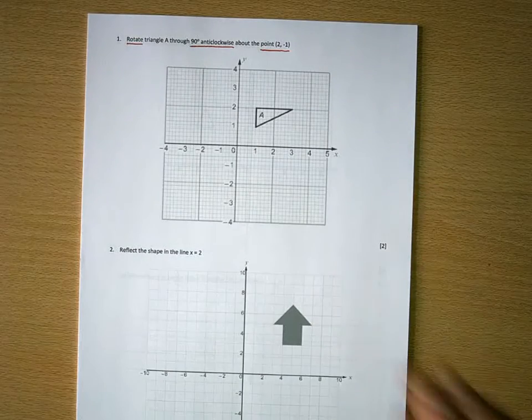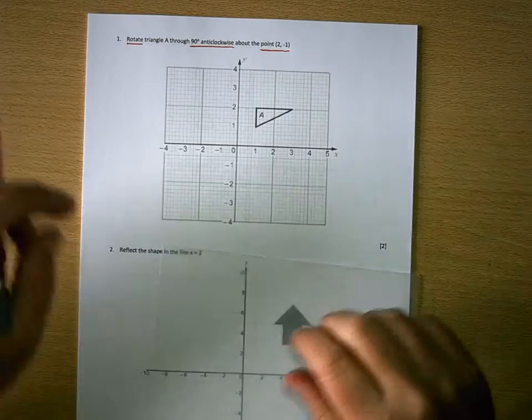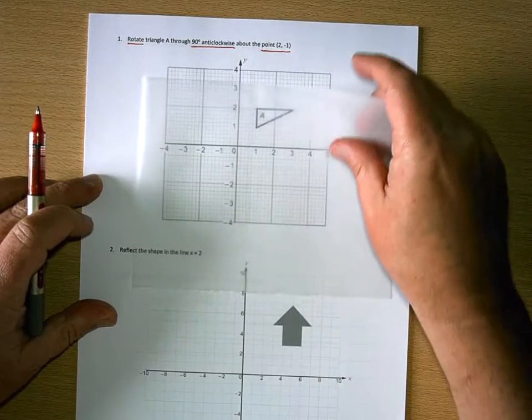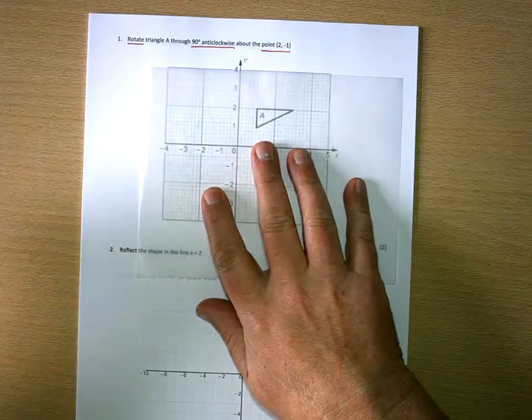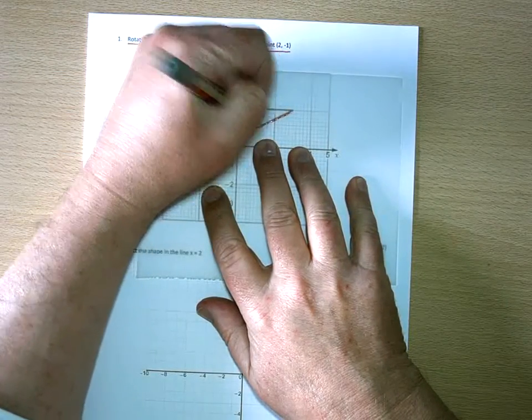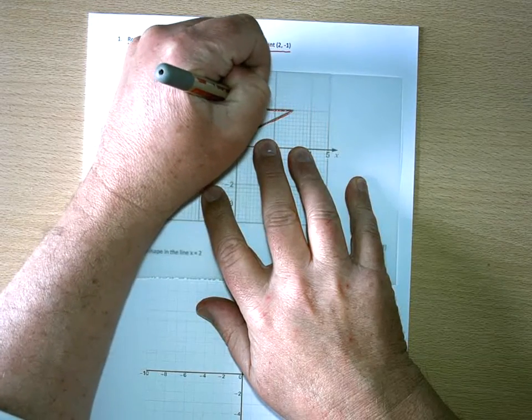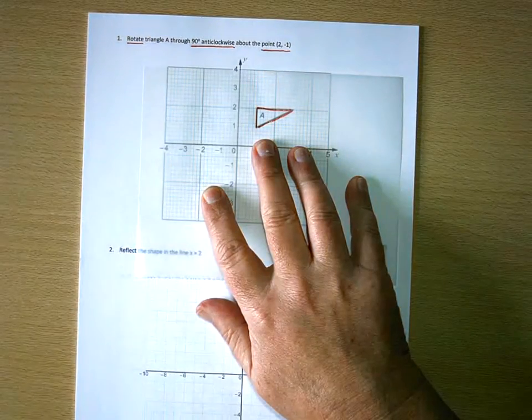So with a rotation question, you're allowed to use graph paper, and you'll be given graph paper in the exam. And what you do is cover the grid and copy onto the grid the shape that needs to be rotated.